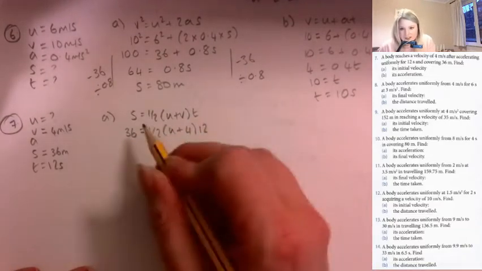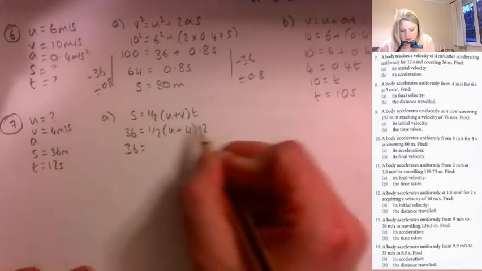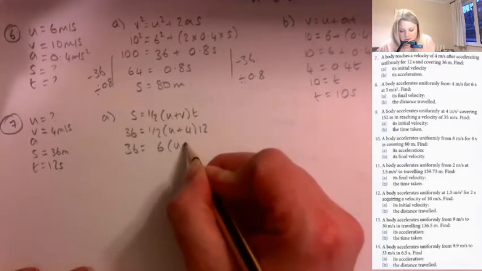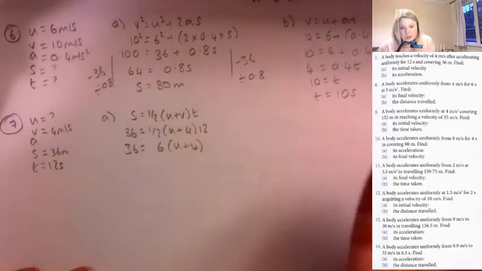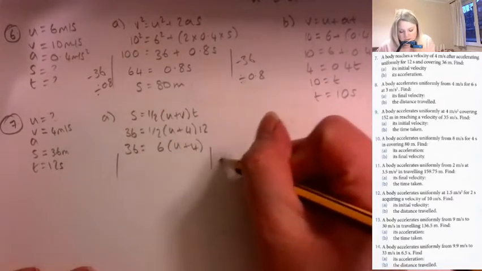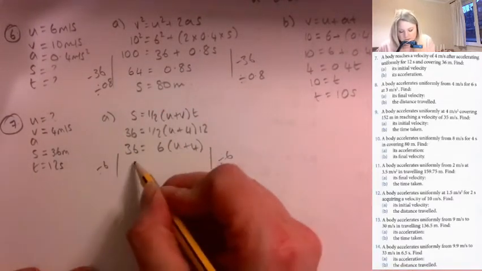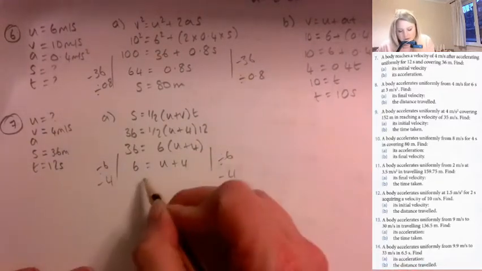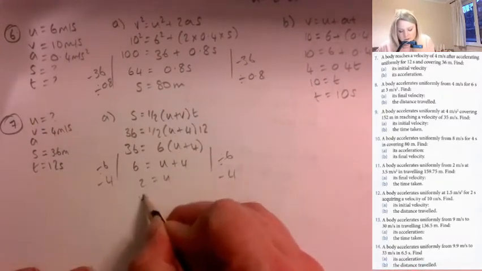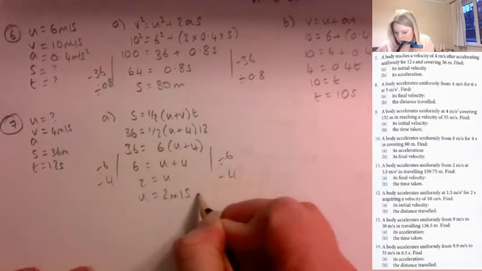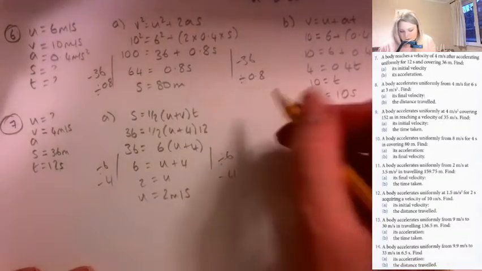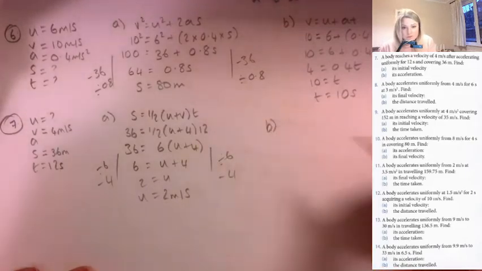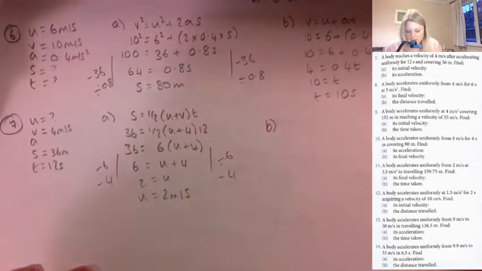I'm going to tidy up. 36, a half times 12, I can simplify that to 6. Then I'm going to divide both sides of the equation by 6. So I get 6 equals U plus 4. Take 4 away from both sides, and I end up with U being 2 meters per second. Part B is asking us for its acceleration.